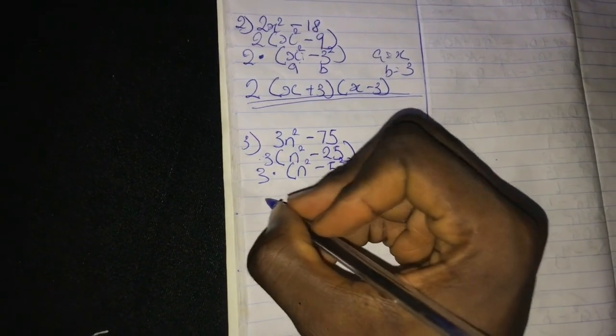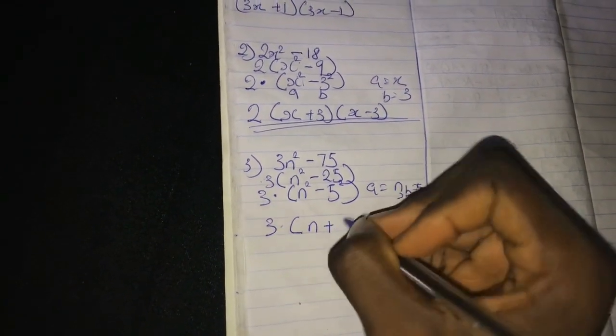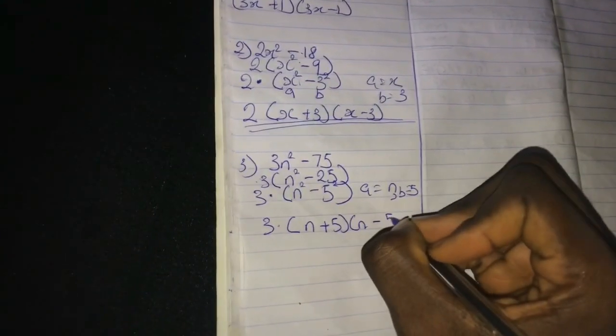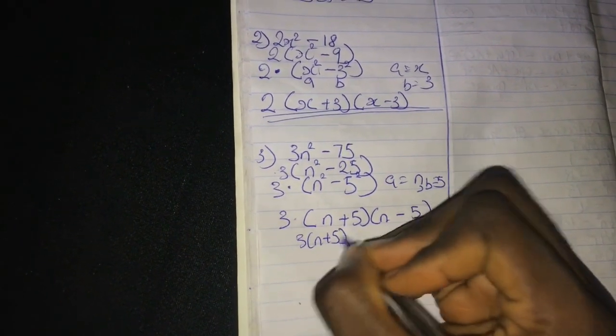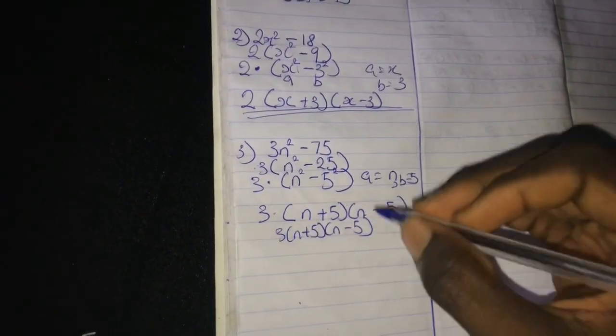So we put this 3 here. So what is a? That's n plus what? 5. n minus 5. So our answer is 3 in bracket, n plus 5, n minus 5. So this is what should be displayed in the option. And if it's not displayed, you can choose to expand.